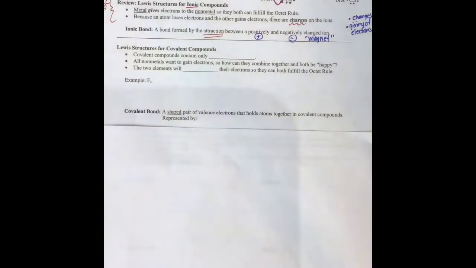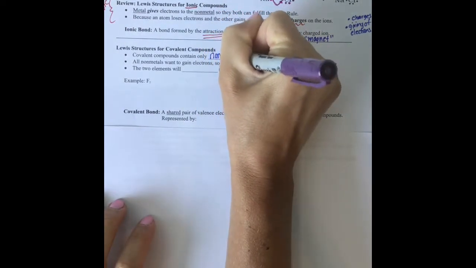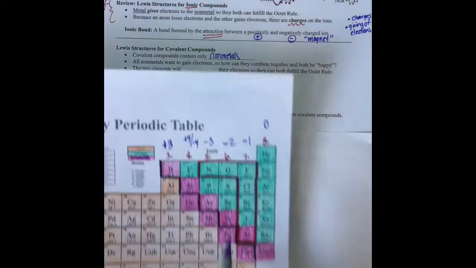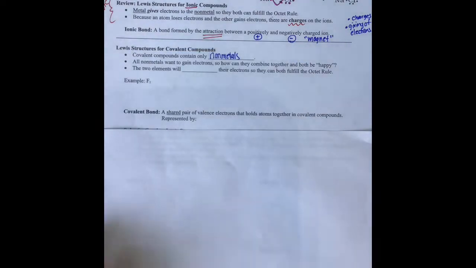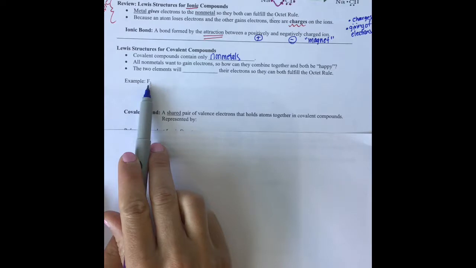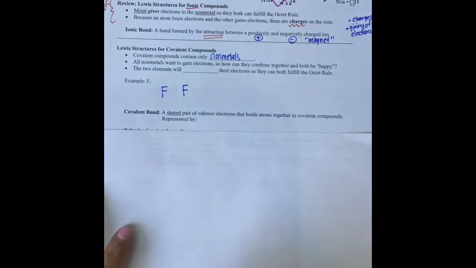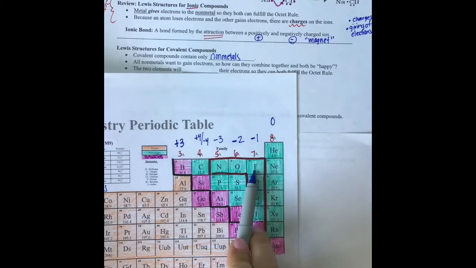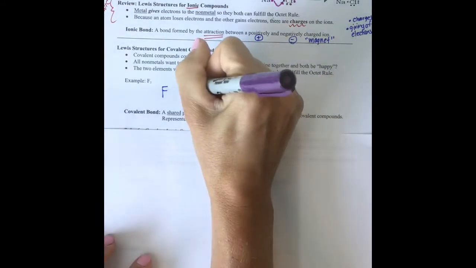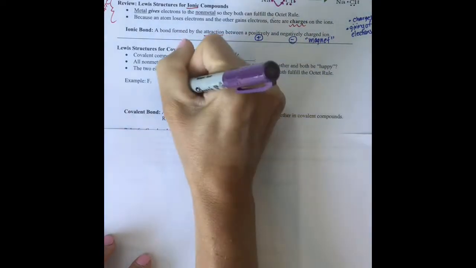Okay, so let's jump down to the next section and we're going to look at covalent compounds. Remember, covalent compounds contain only nonmetals. Okay, so they are going to be bonds that are formed between these elements here on the right side of the periodic table. For example, if we want to bond F2, okay, we want to bond a fluorine to a fluorine. Remember, you can find the number of valence electrons by looking at the column. Fluorine is in column 7, so it's going to come in with 7 valence electrons, and this one will have the same.